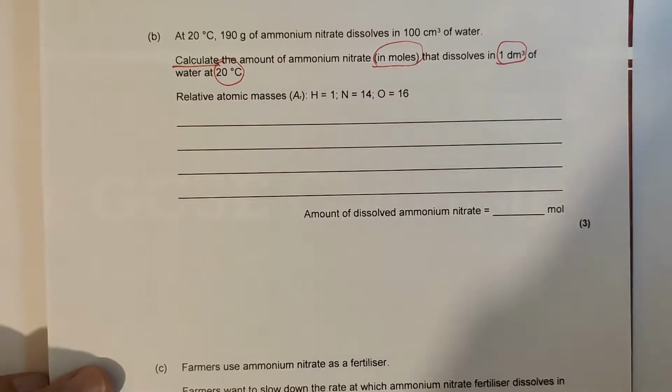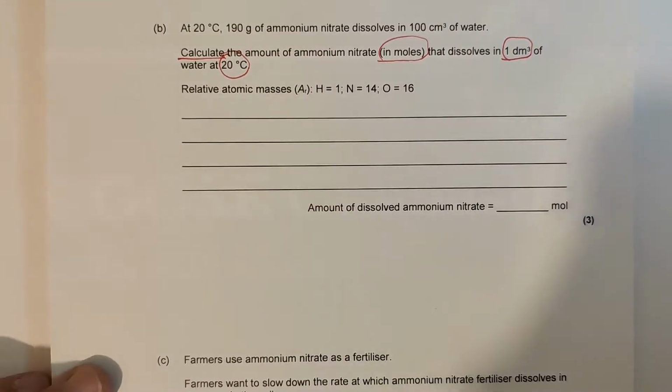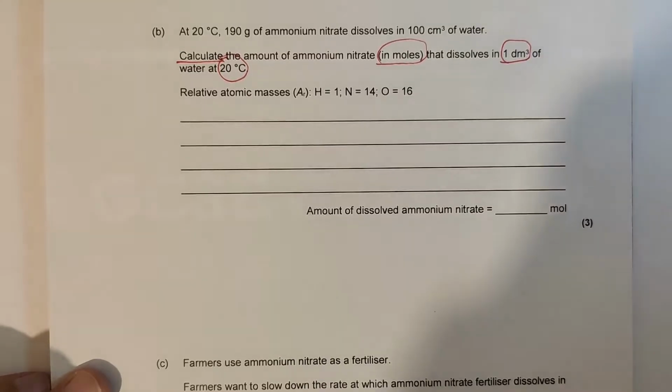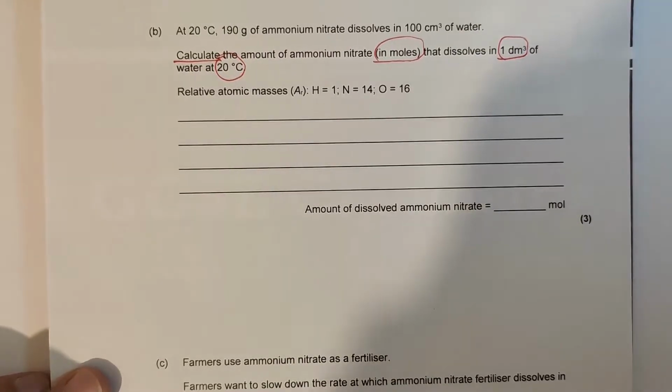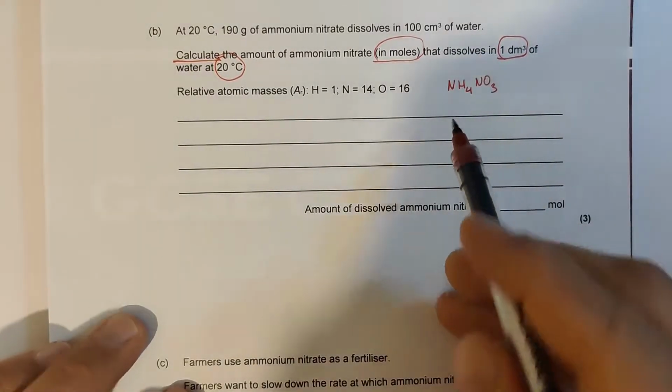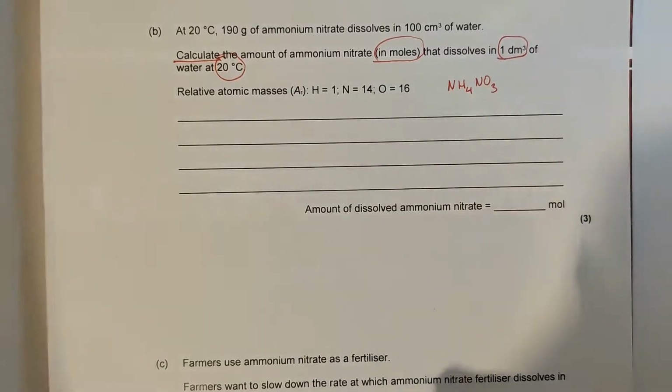Okay, so we got a 3-mark question. First thing you want to do is calculate the relative atomic mass of ammonium nitrate. Okay, now in the previous question it gave you the actual formula for ammonium nitrate, so that was given to you in the previous question, right?